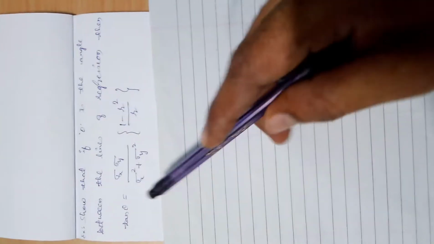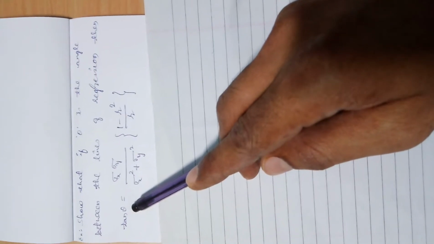Hi everyone, this lecture is on unit number 4, statistical methods. That is, in the question bank we have problem number 18. The statement is: show that if theta is the angle between the lines of regression, then tan theta is equal to sigma x into sigma y divided by sigma x square plus sigma y square, into 1 minus r square divided by r.